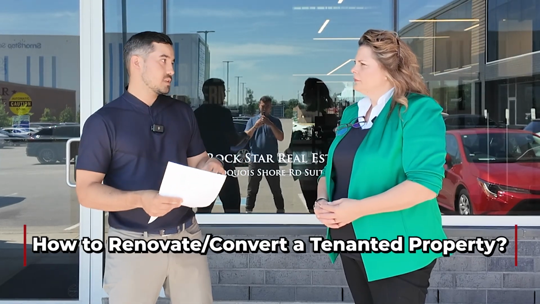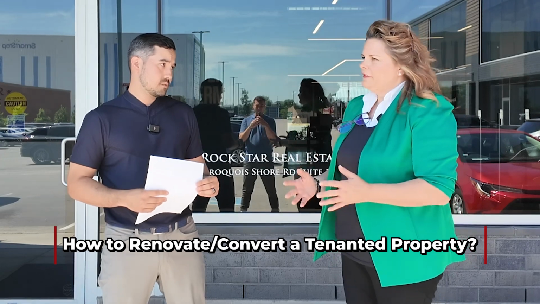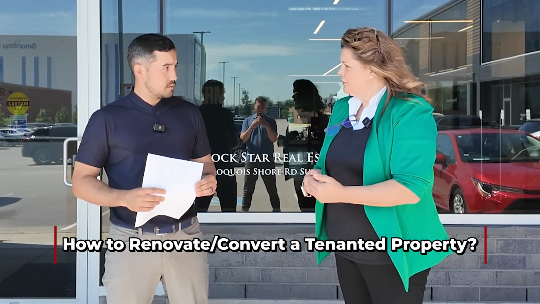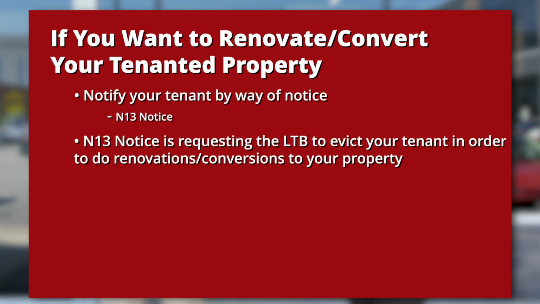If there's an investor who has a single family home as a rental, and it's currently tenanted, and they want to be able to convert it into a duplex for, say, cash flow reasons down the road, what's the correct process for those landlords to take? Yeah, so it's definitely a process with a lot of hoops that you have to jump through. You definitely need to notify the tenant by way of a notice. That's the N13 notice.